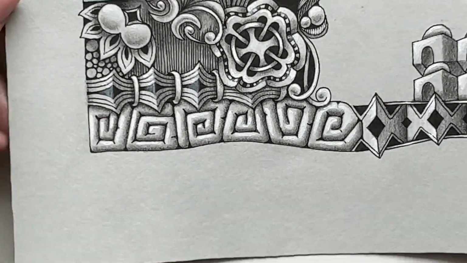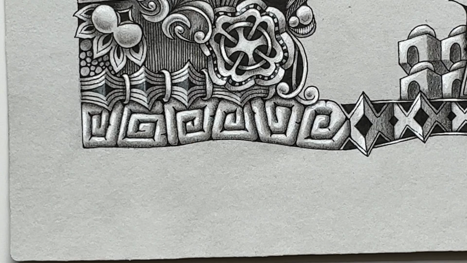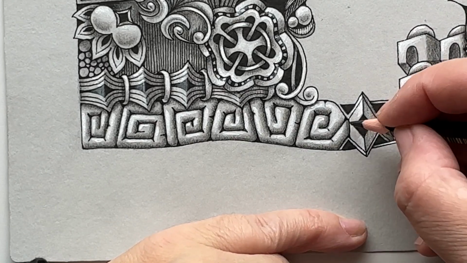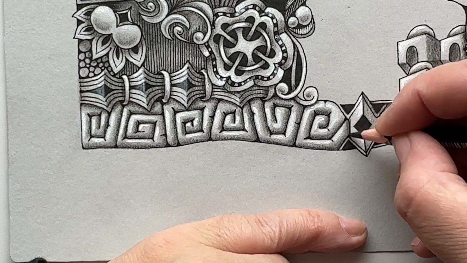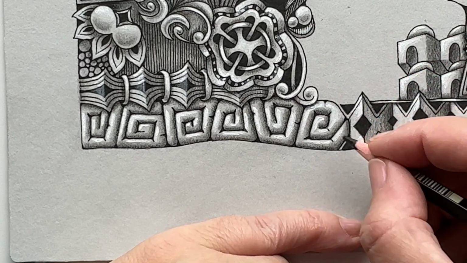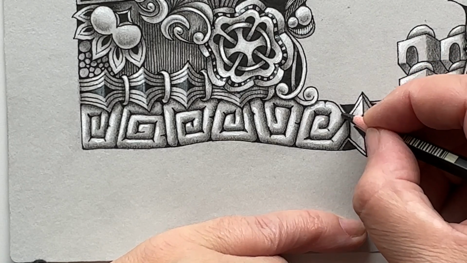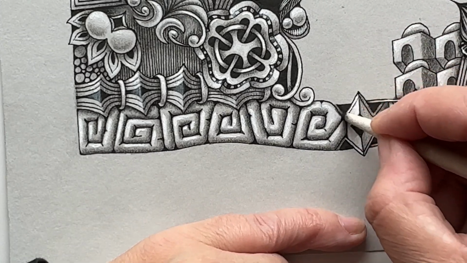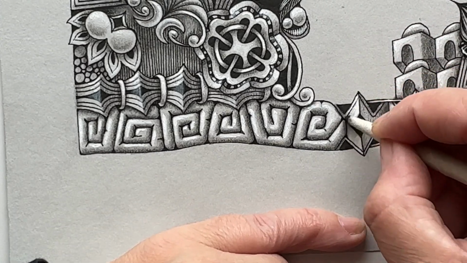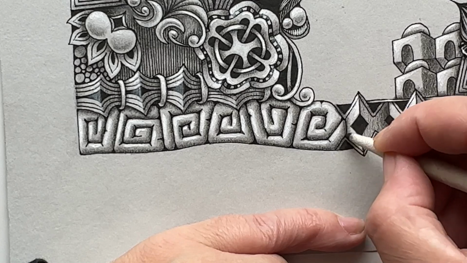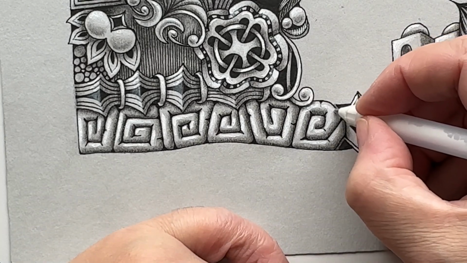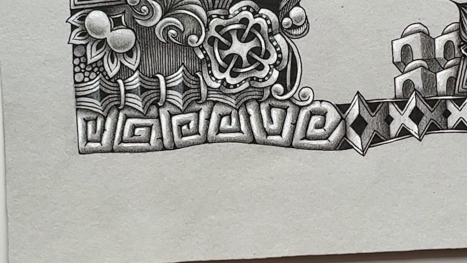I hope that you like it. I kind of do. It's cute. I think it's cute. Maybe here I need just a little bit of shade, and maybe also right next to, oops, right next to the top part. And because I smudged it over here, I can add a little bit of white.